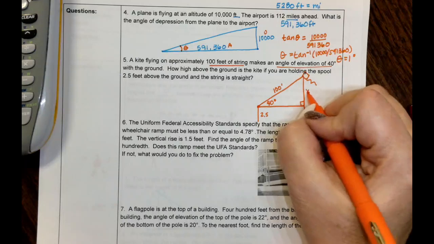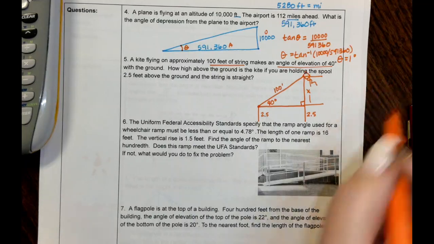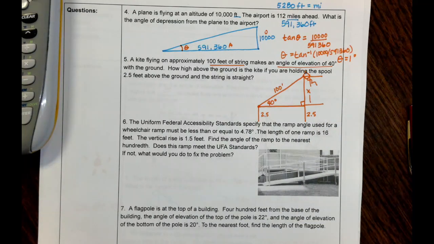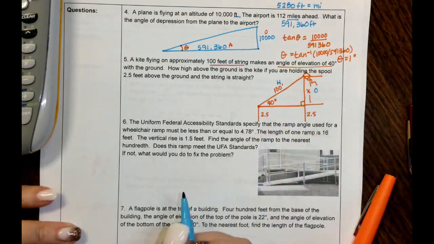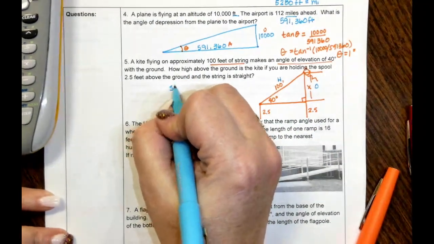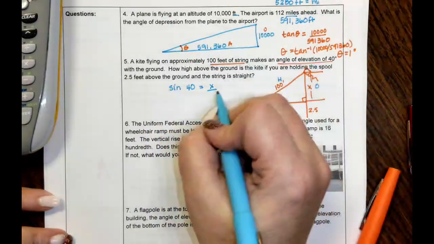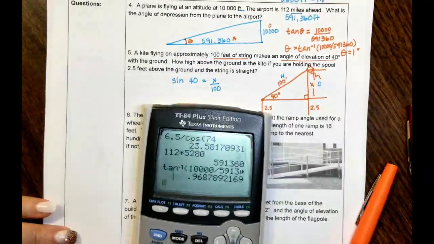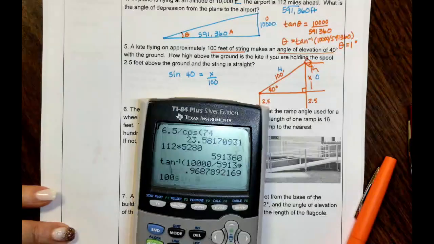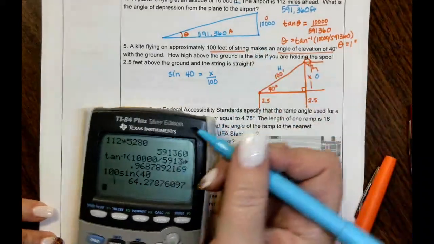So what you're going to find is x. X is from here to here. It's how high above the spool it is. Solve the problem the same as you always have. The side you want is opposite. The side you have is the hypotenuse, so that's sine. The sine of the angle is equal to the opposite side divided by the hypotenuse. Multiply both sides by 100, so you would say 100 times the sine of 40, and you would get that the kite is 64.3 feet off the ground.